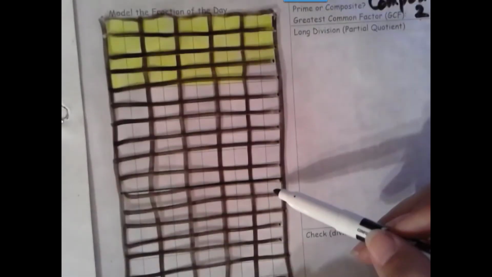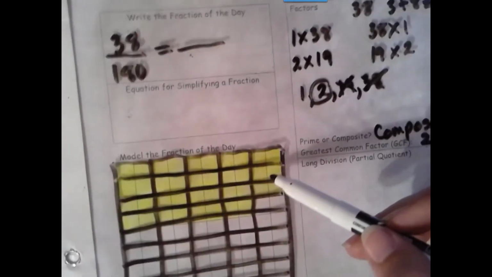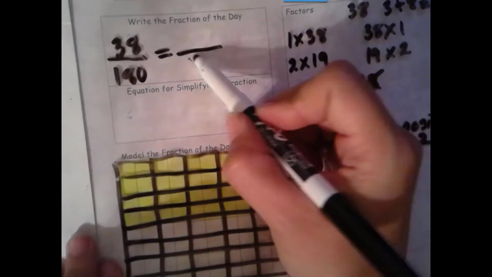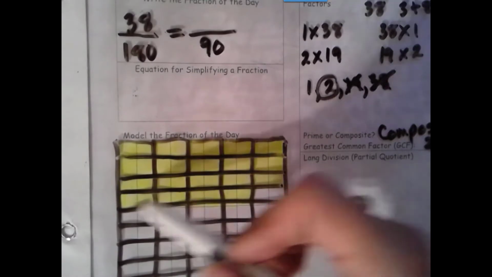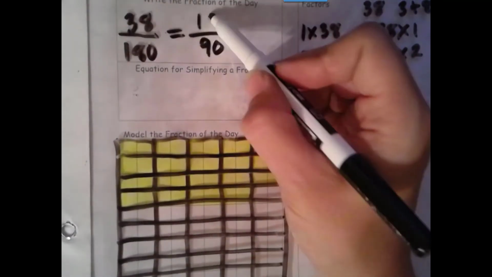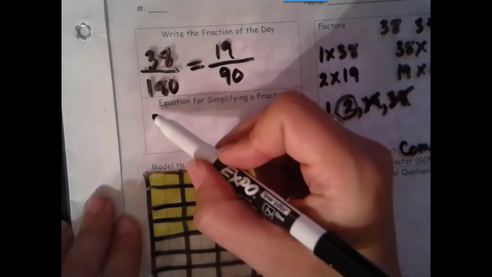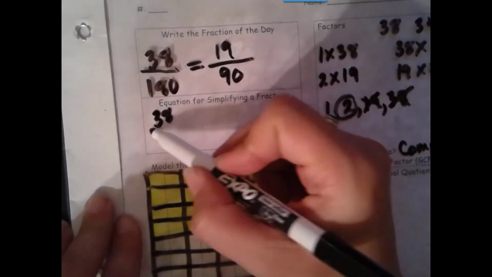5, 10, 15, 20, 25, 30, 35, 40, 45, 50, 55, 60, 65, 70, 75, 80, 85, 90. Now the amount shaded in, 5, 10, 15, 16, 17, 18, 19. Okay, so 19/90ths, we're going to prove it in a separate way.